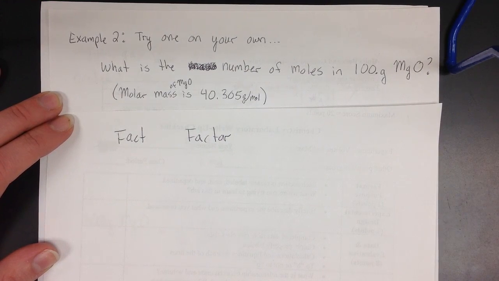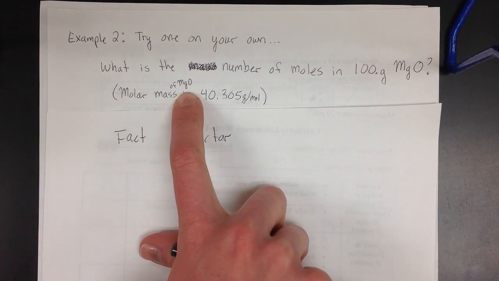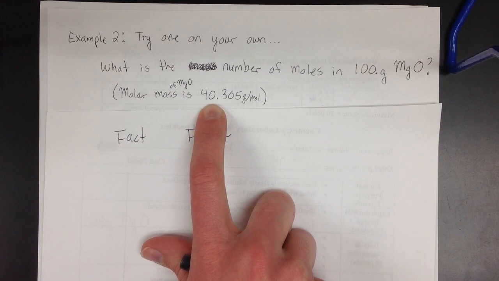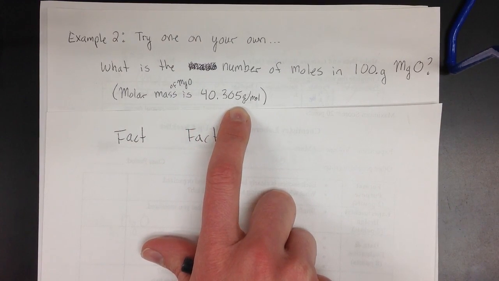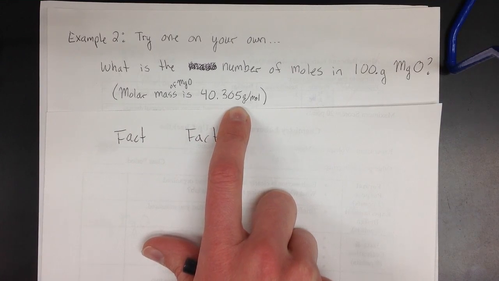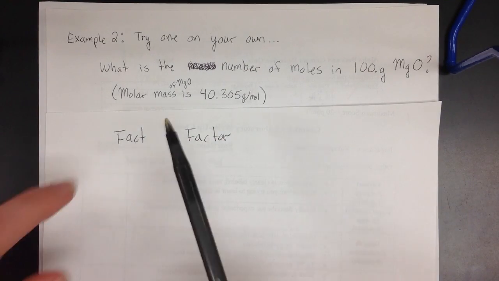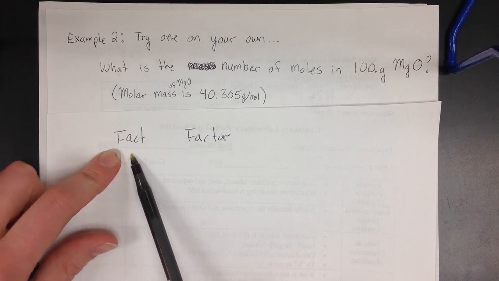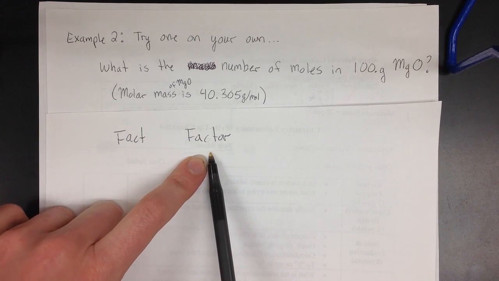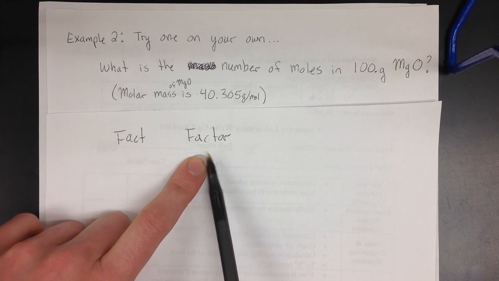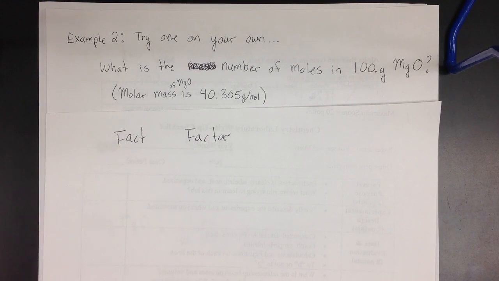Example 2. What is the number of moles in 100 grams of MgO? The molar mass of MgO, which is magnesium oxide, is 40.305 grams per mole. I would like you to try this example on your own. Consider what your fact is. Consider how you would write your factor in order to cancel the units and end up in what the question is asking for. Go ahead and pause the video. Try this on your own.